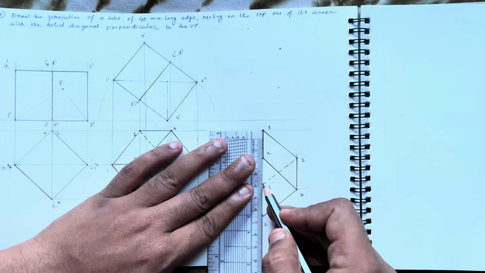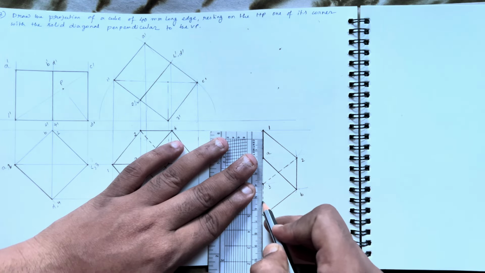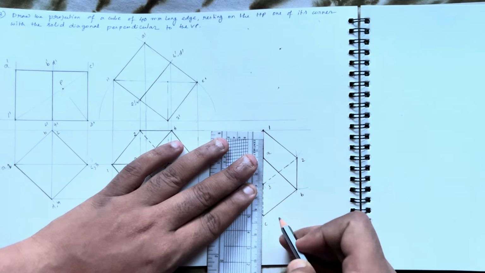So we just rotate it 90 degrees clockwise.